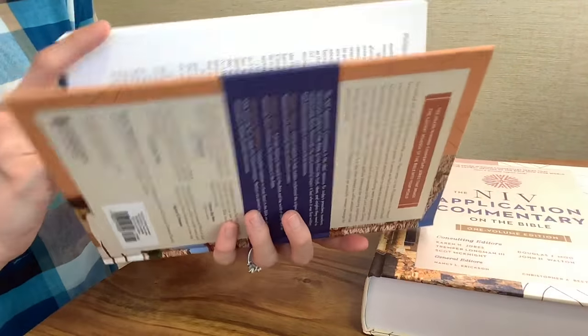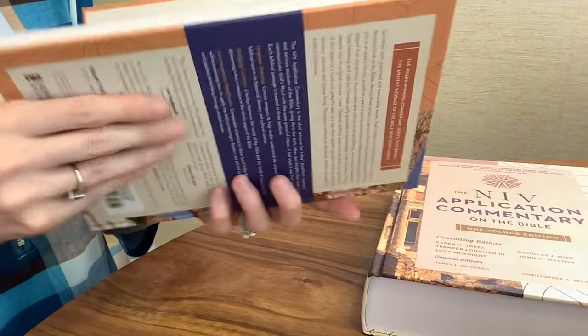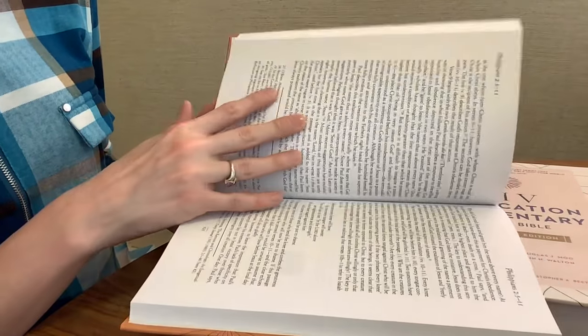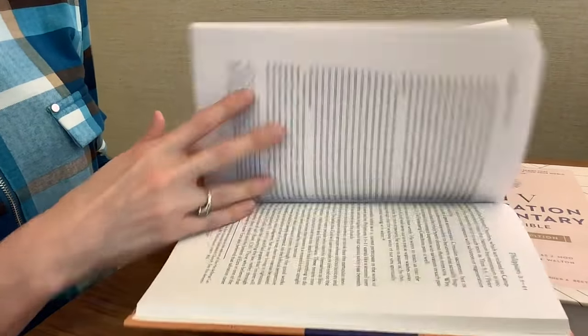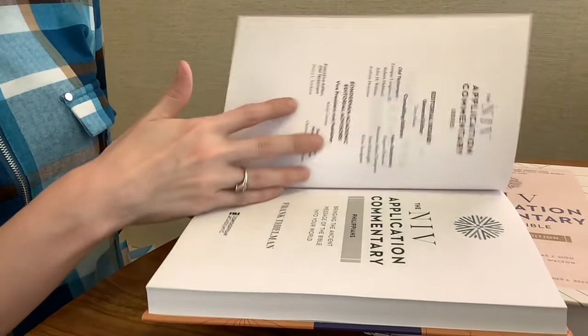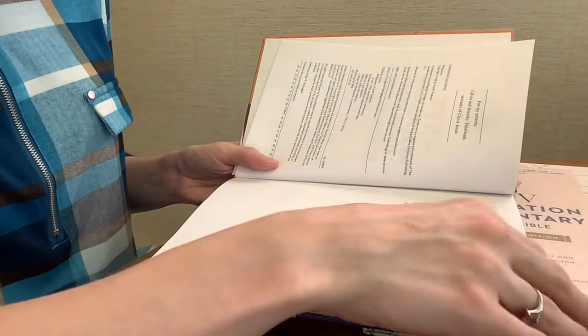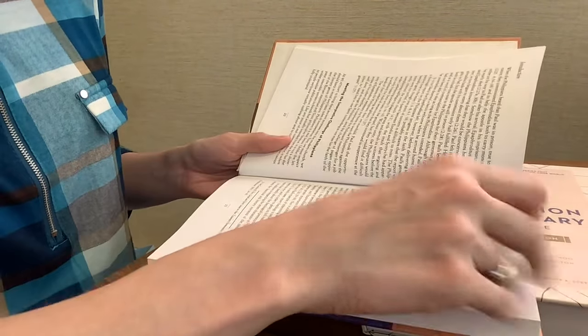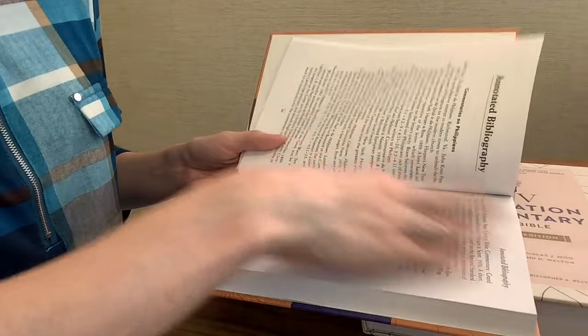And I like this. I was looking through it. I'm going to do a study on Philippians soon. I was actually going to feature that in one of my later videos. I have another book I was going to go through with that, so this will be helpful. But I also wanted to show you what the difference is between the two.